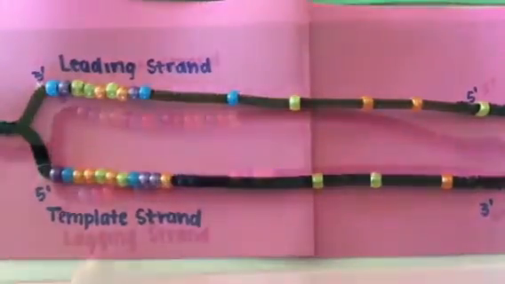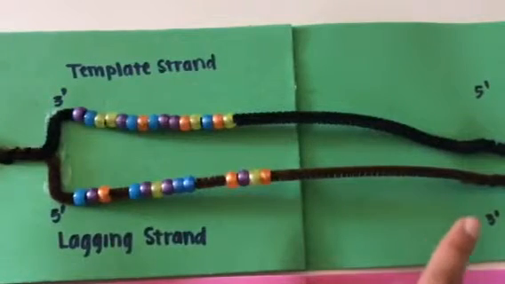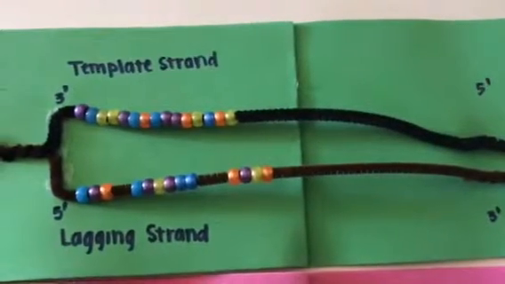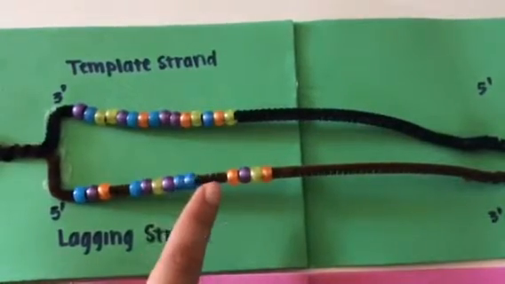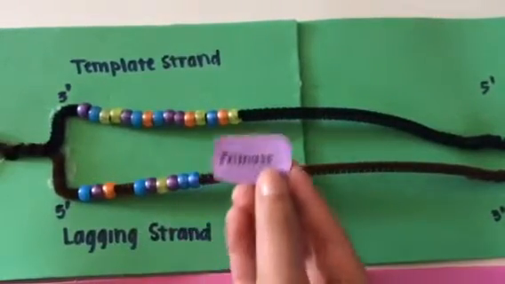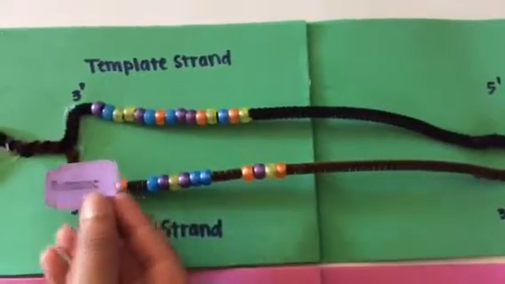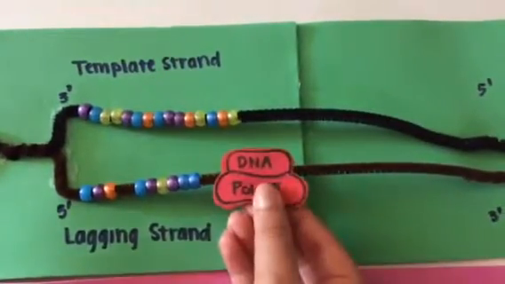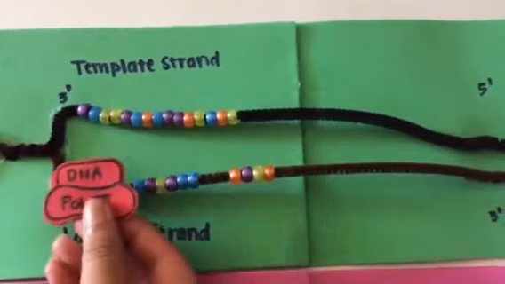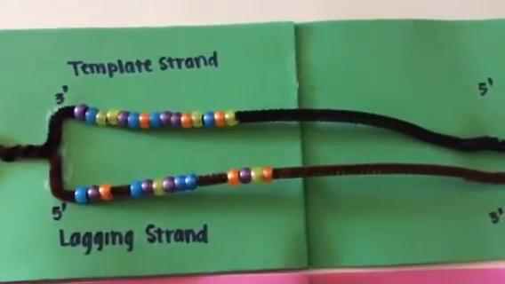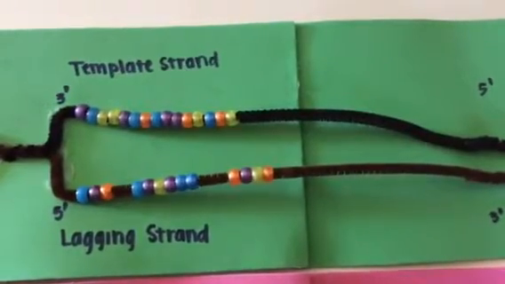The 3' to 5' template strand is called the lagging strand because it is synthesized discontinuously as a series of segments known as Okazaki fragments. Primase places RNA primers on the strand. DNA polymerase III adds DNA nucleotides to the primer, forming the first Okazaki fragment. After reaching the next RNA primer to the right, DNA polymerase III detaches.